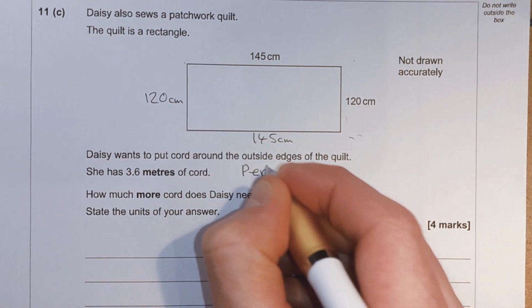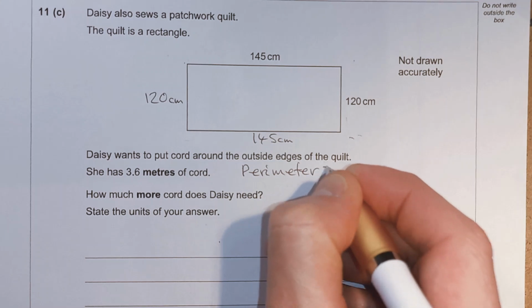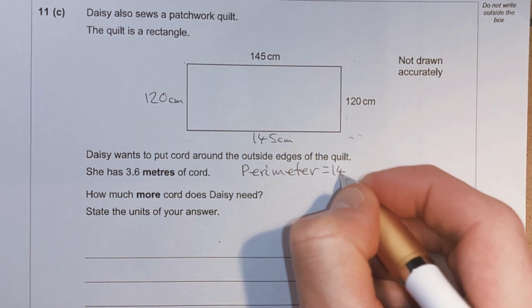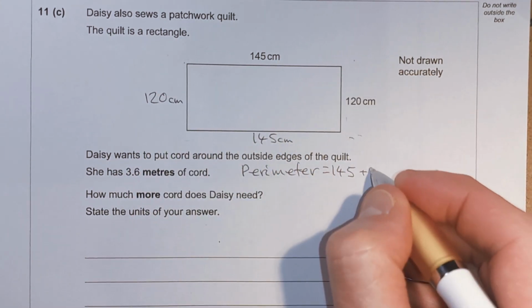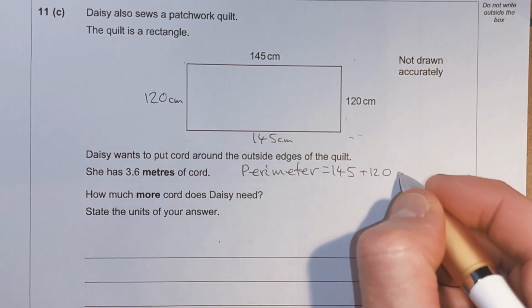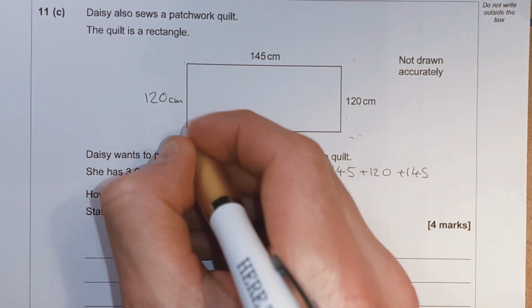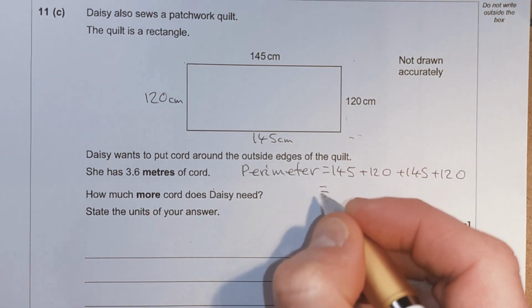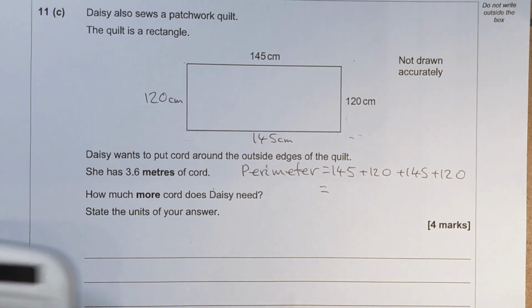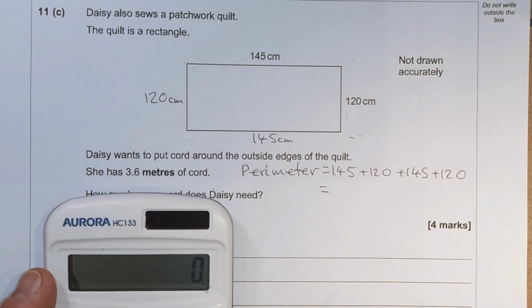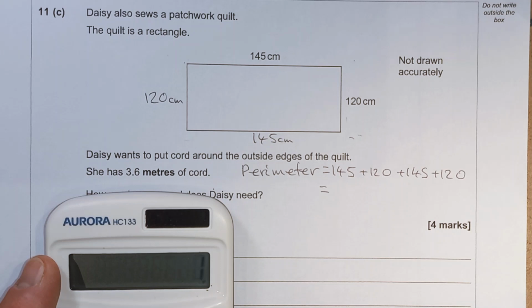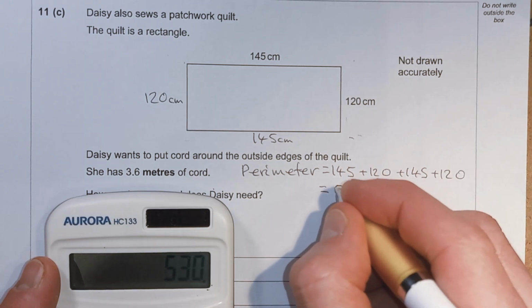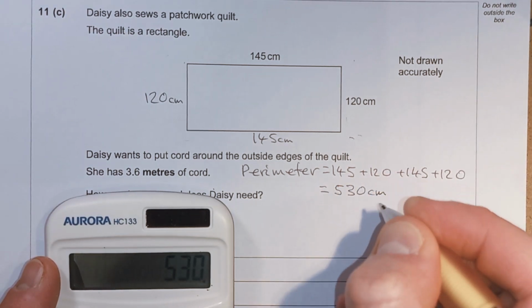So the perimeter is going to be 145 plus 120 plus 145, and finally plus another 120. So 145 plus 120 plus 145 plus 120, that gives 530 centimetres.